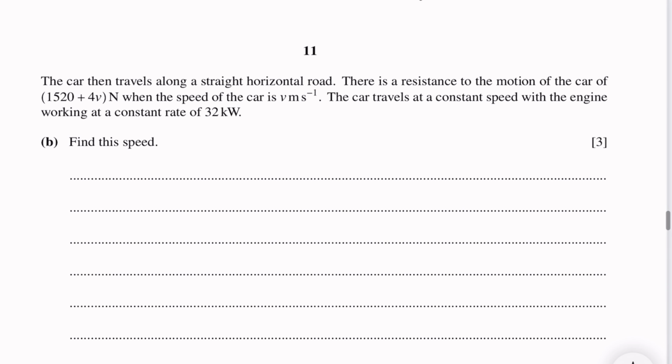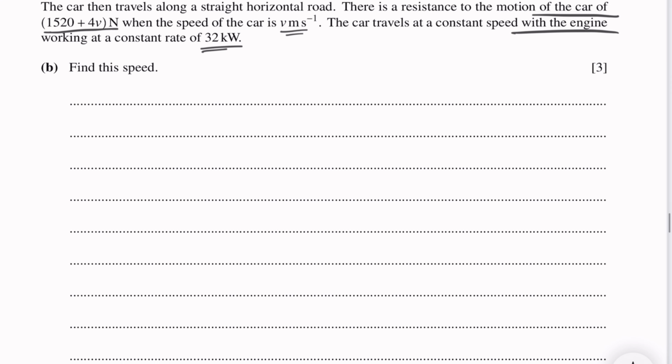Okay. The question after this says the car then travels along a straight horizontal road. There's a resistance to the motion of the car, and this is the resistance that's given to you. It says that the speed of the car is v meters per second, and the car travels at a constant speed with the engine working at a constant rate. However, it's 32 kilowatts instead. So it says find the speed.